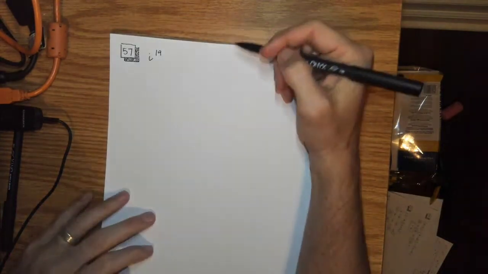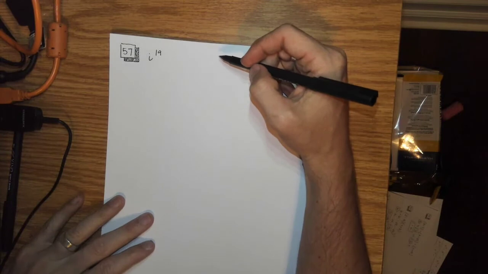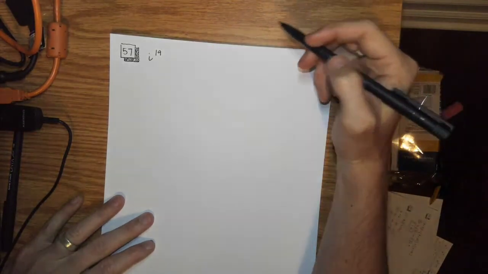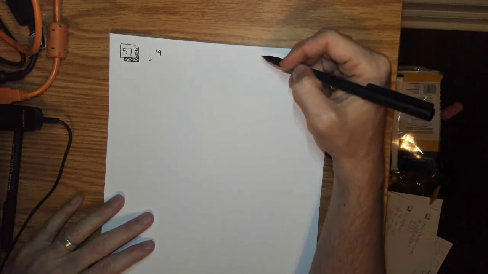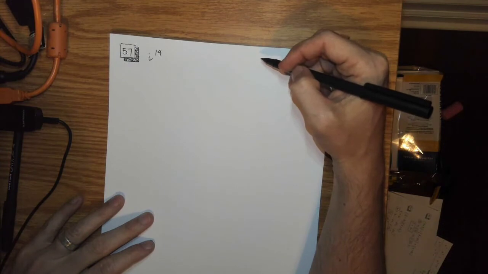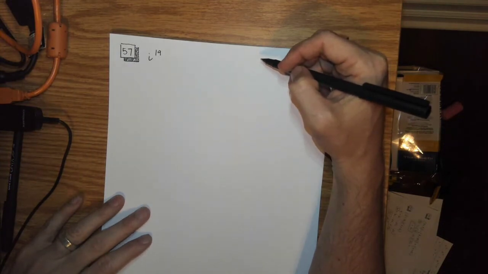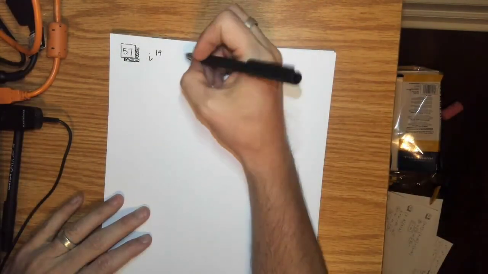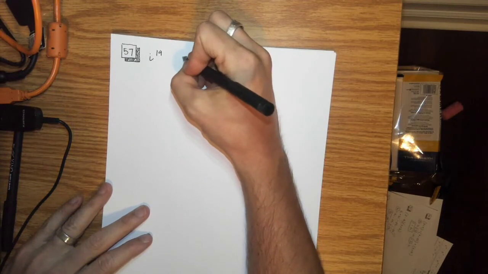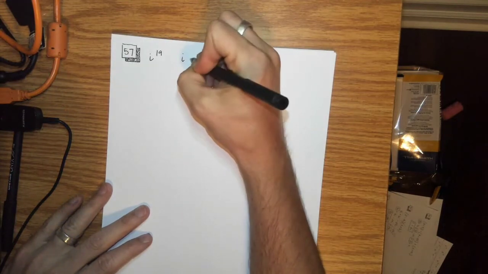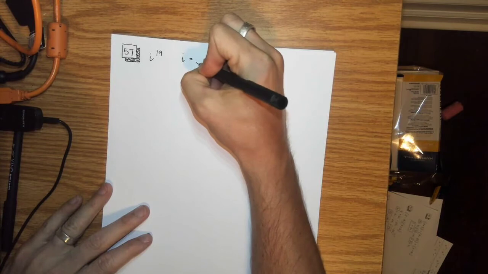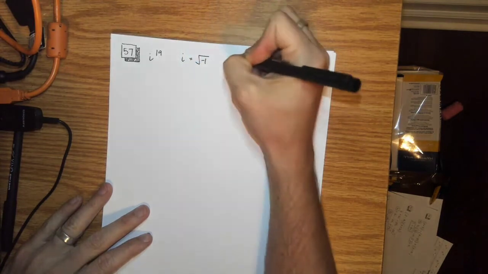All right. We have i to the 19th power, and we need to see what that actually equals, because we can simplify this down a little bit. One thing we're going to discover about i, and this might be a review for you, is that i equals the square root of -1.